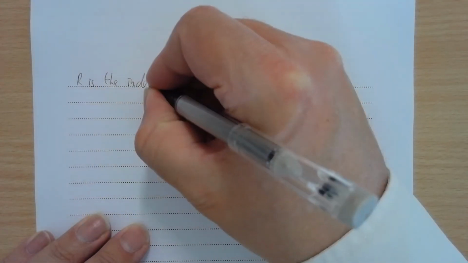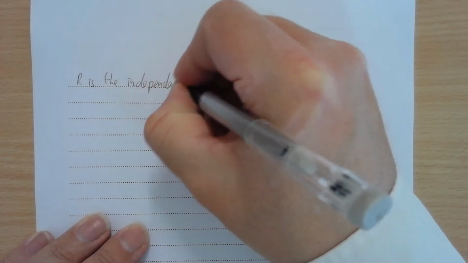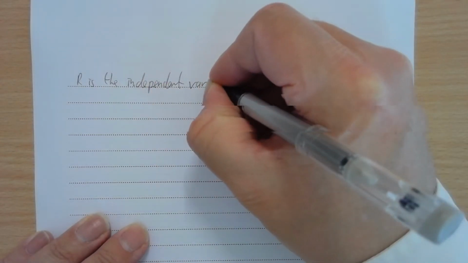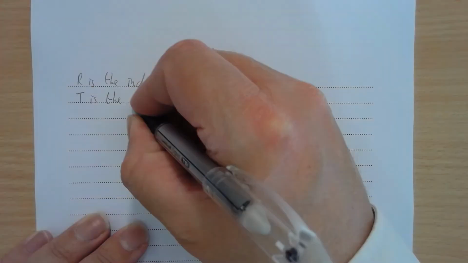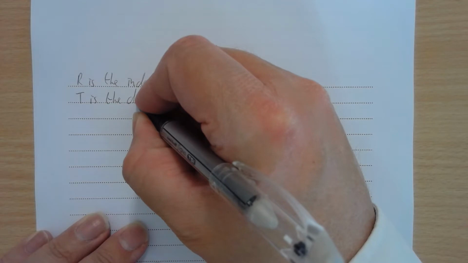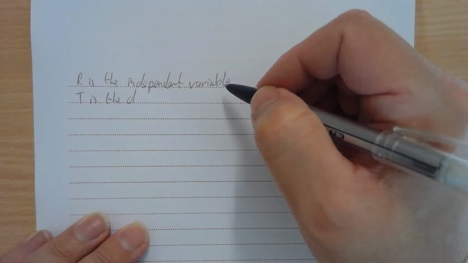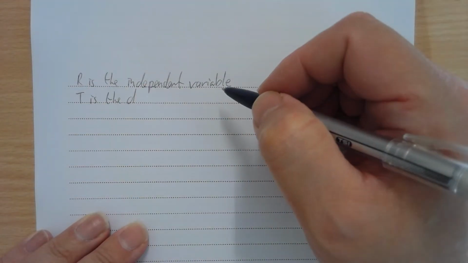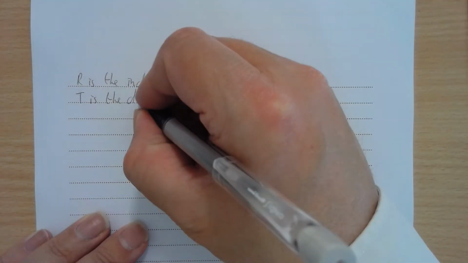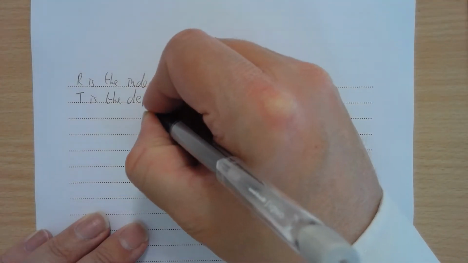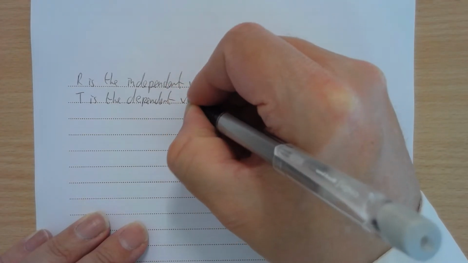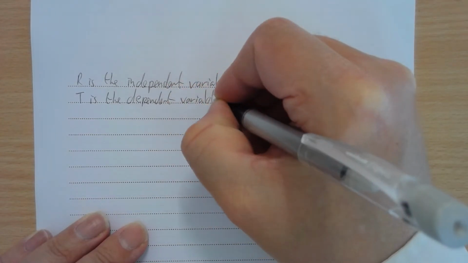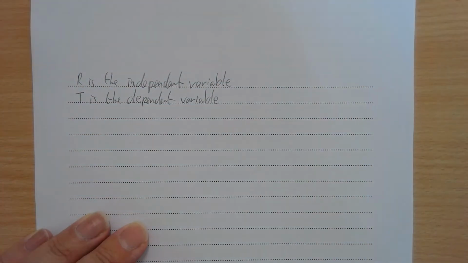And T is the dependent variable, the thing you'd actually be finding out. So the independent variable, remember, is the thing you deliberately set. The time period, the dependent variable, is the thing you actually measure. That'd be the time period of the flashes.